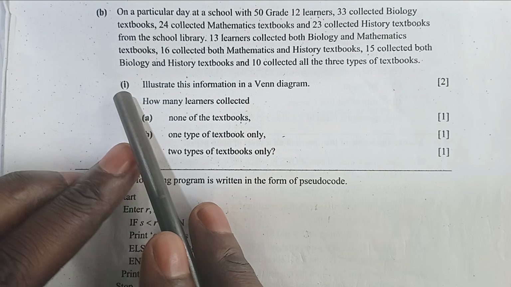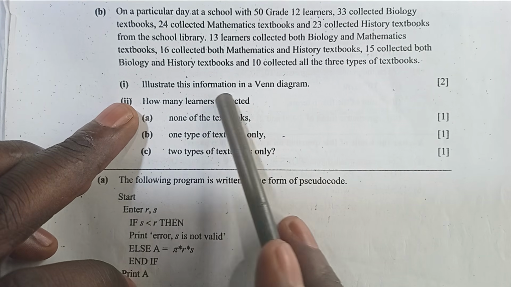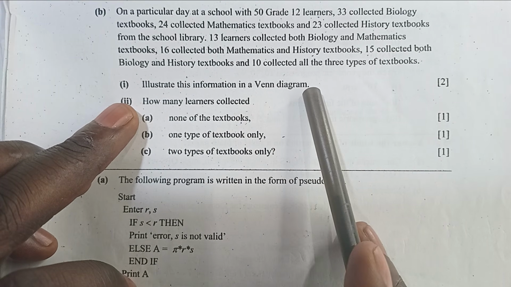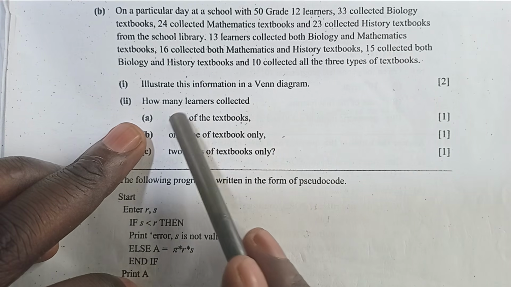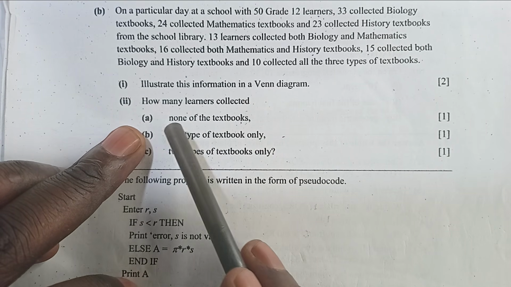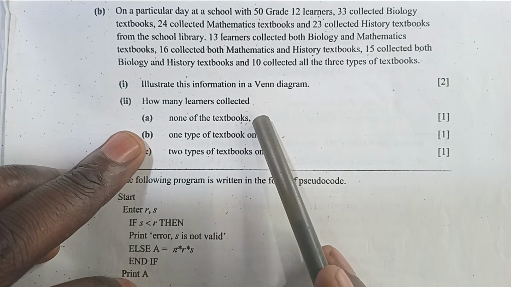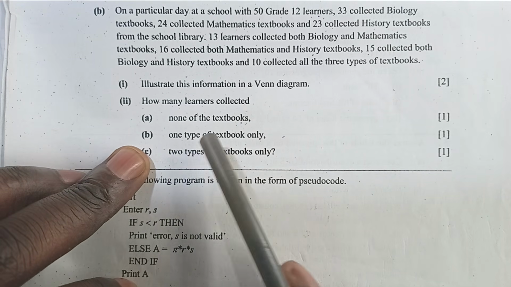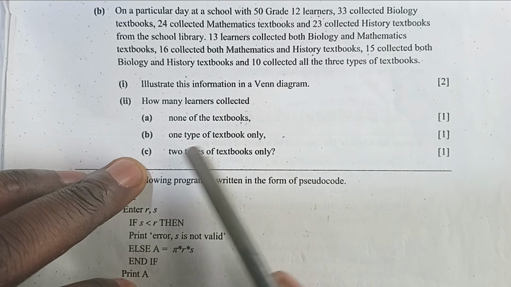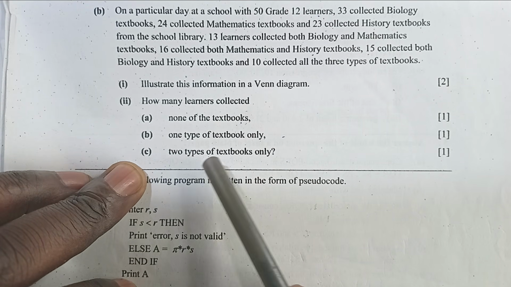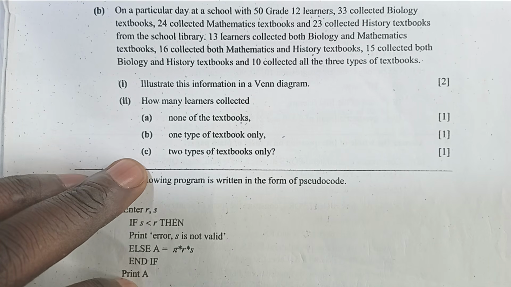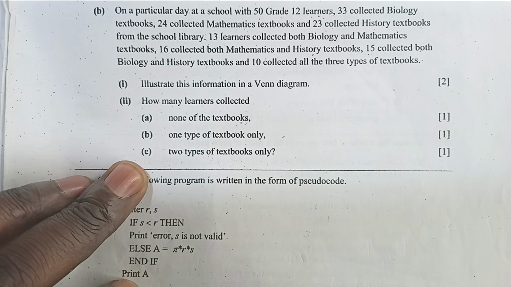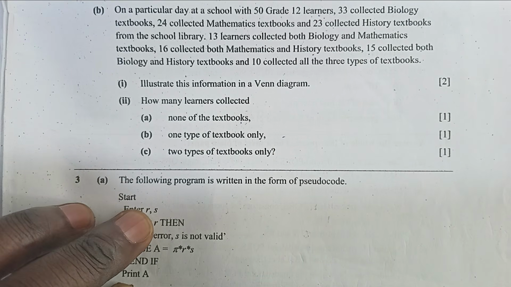The first part says illustrate this information in a Venn diagram. Then part 2: how many learners collected A, none of the textbooks, B, one type of textbook only, and C, two types of textbooks only. Okay, so how can we handle a question such as this one here?